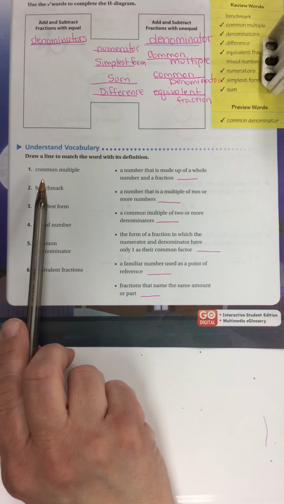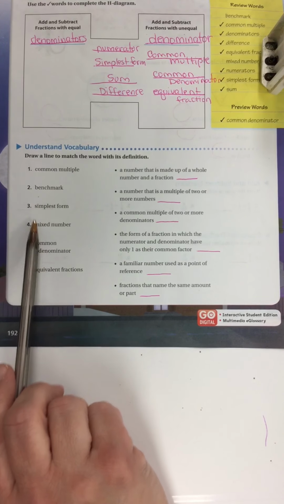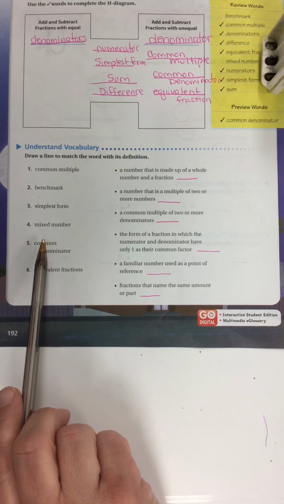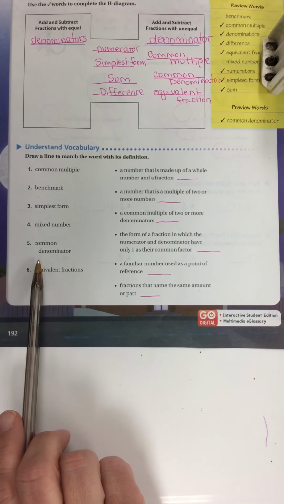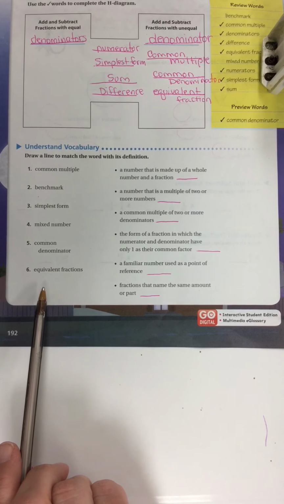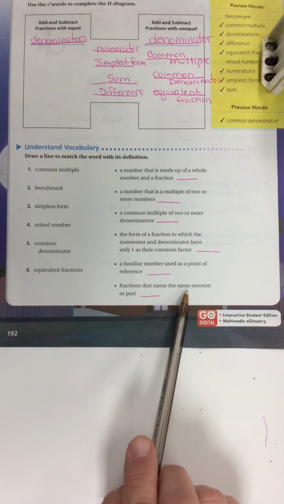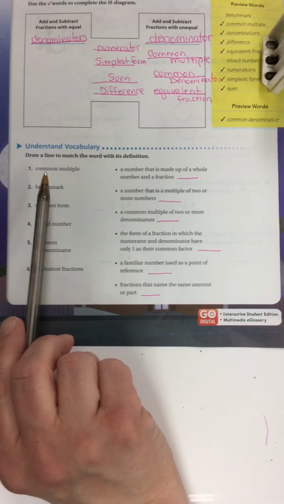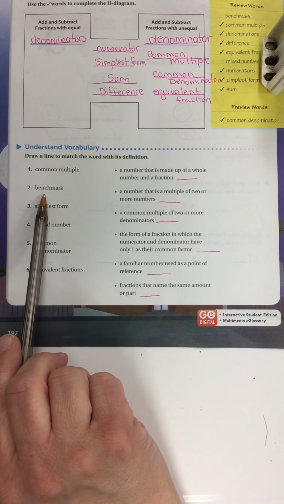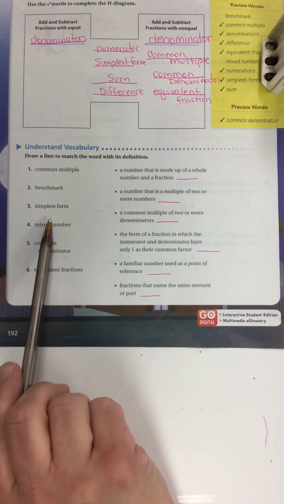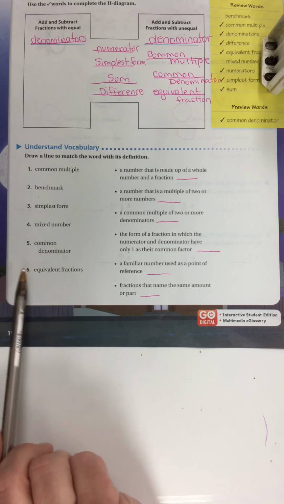Is that a benchmark? And the last one, fractions that name the same amount or part.